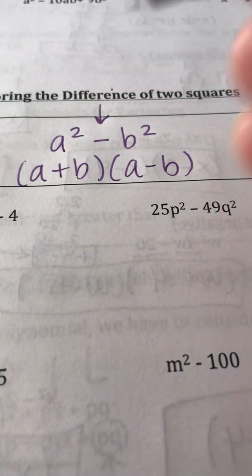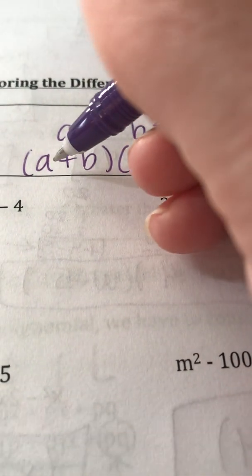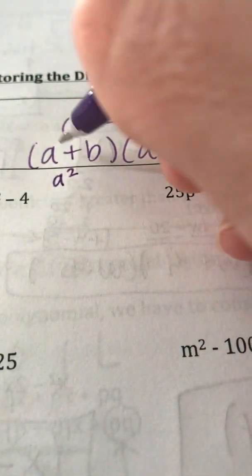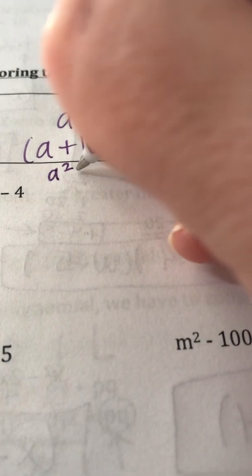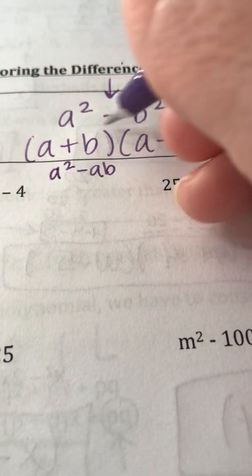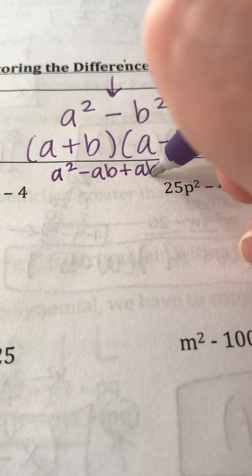Okay? Now, looking at how this works out, if we multiply these together, we have a times a, which gives us a squared. That's our first. Outside is a times negative b, so we have negative ab. Inside is positive b times positive a, so we have plus ab.